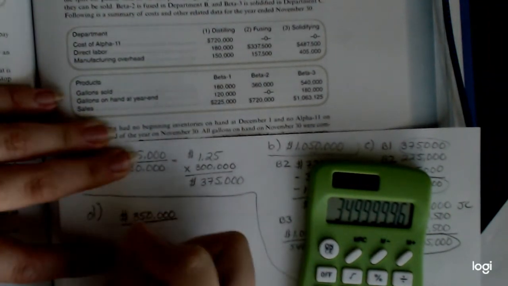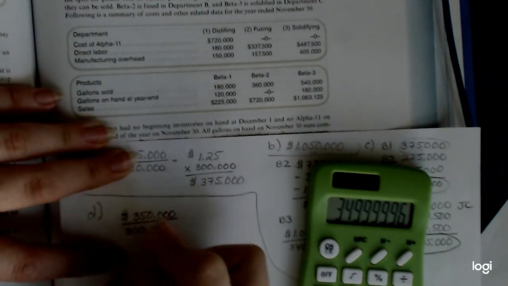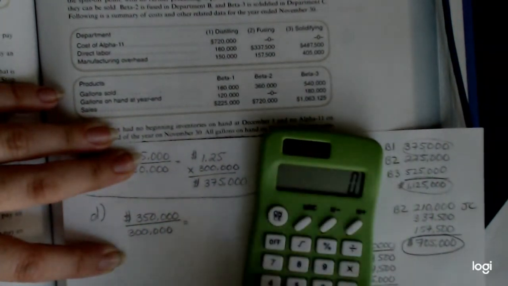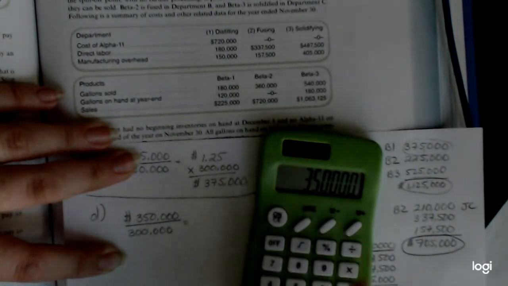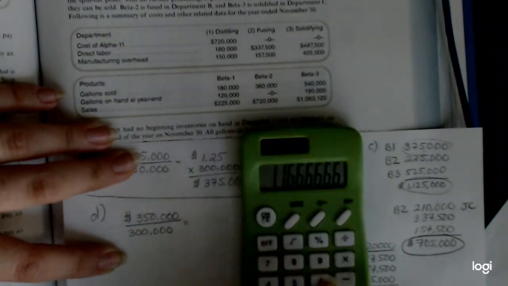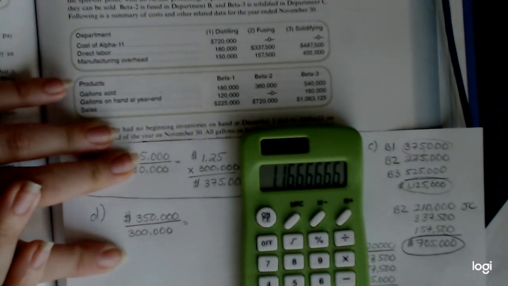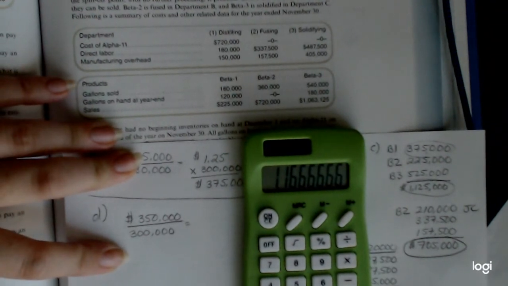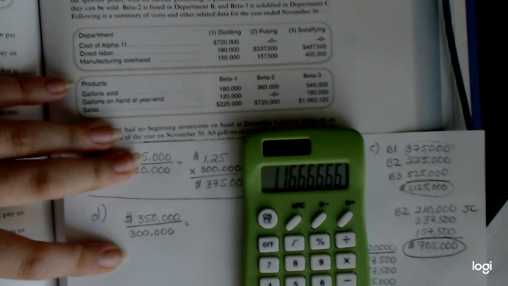We're going to divide it by the 300,000, sorry, I keep saying units, but gallons, to find the cost per gallon. So we get a funky number, $1.17, something like that. So we know that each unit is valued at, or I should say has a cost of 1.16 continuous.